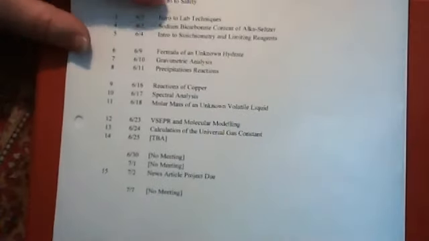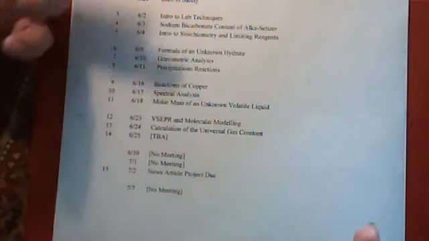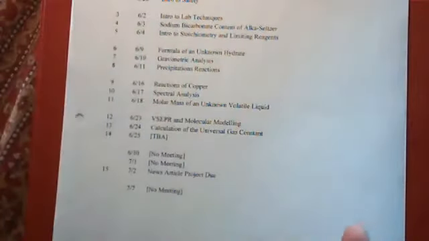It's not a really big deal, but it does involve looking up some stuff and sort of synthesizing materials on a couple of different news articles in, say, recent reputable publications that involve chemistry in some way. And then you have to discuss the significance of the topics and a few other things.